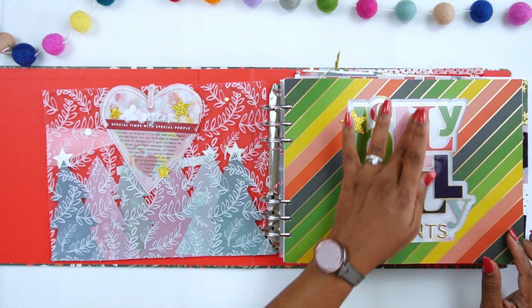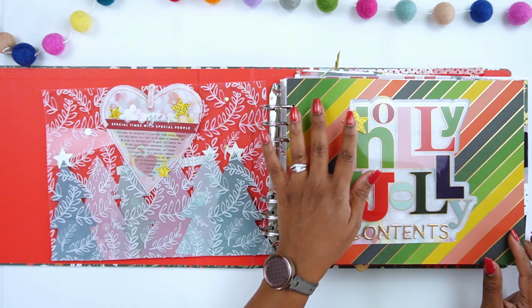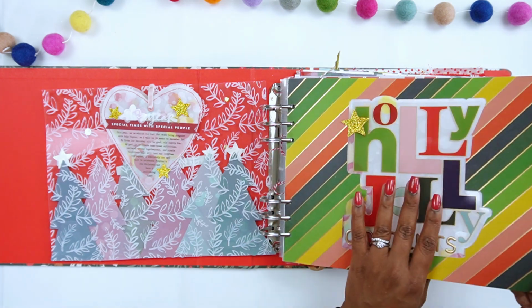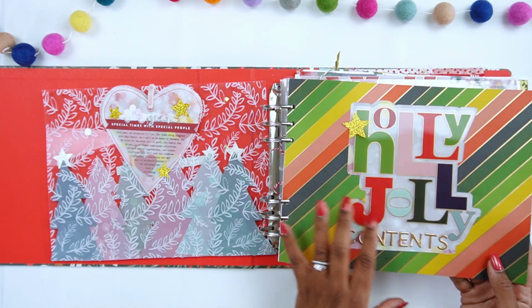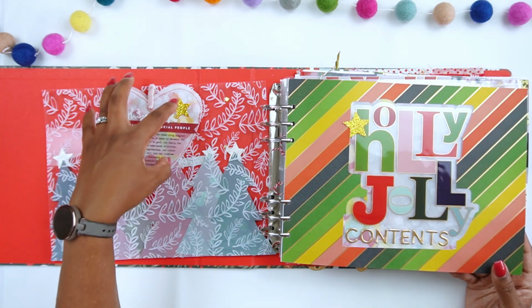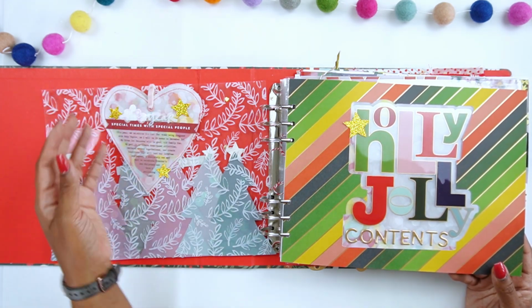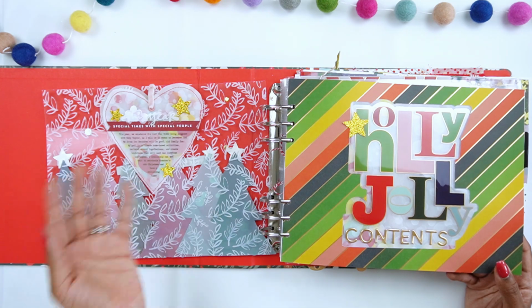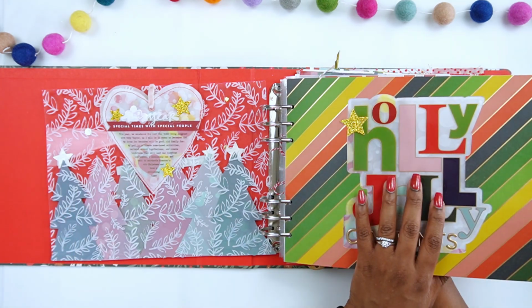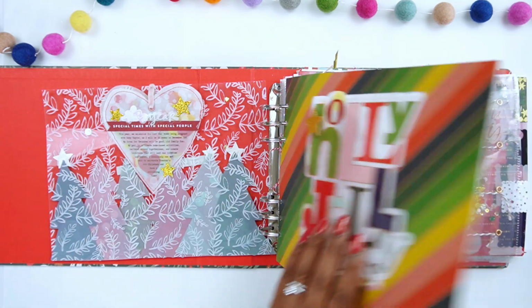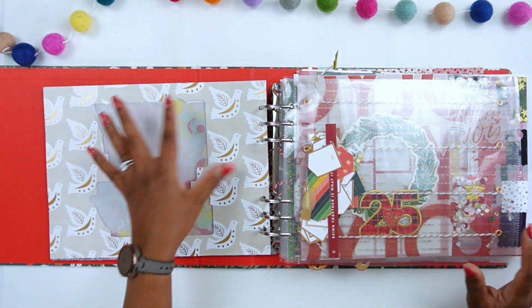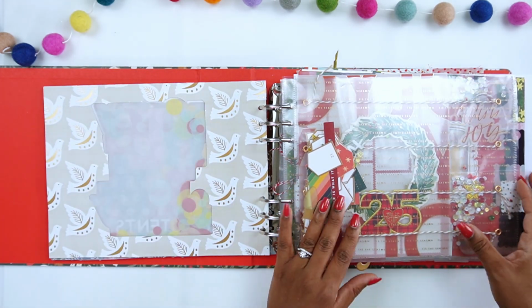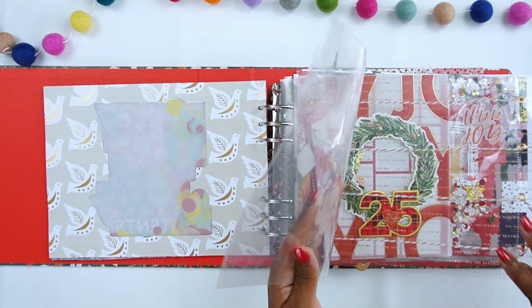I loved using this big plastic piece and just the alphas to create another confetti type window. This is a confetti pocket or confetti ornament here, and so I love just having that flow through to the other side. And then I'm gonna put something here. So these are the pieces for my table of contents.